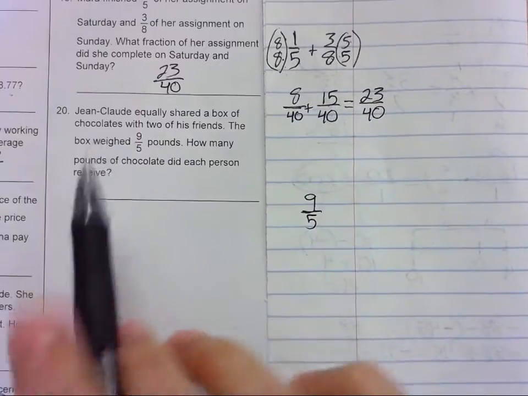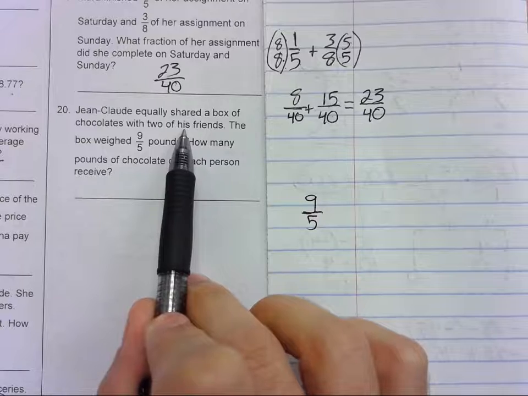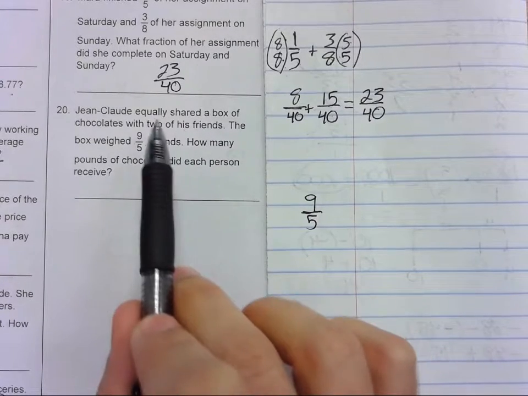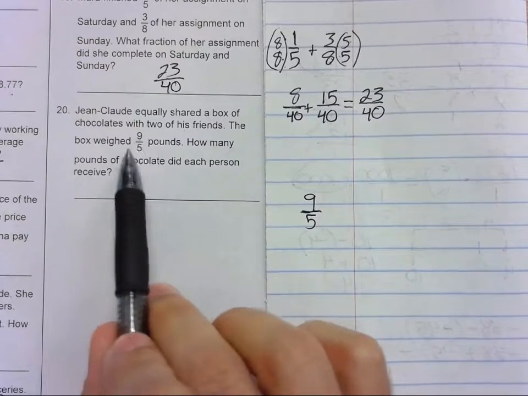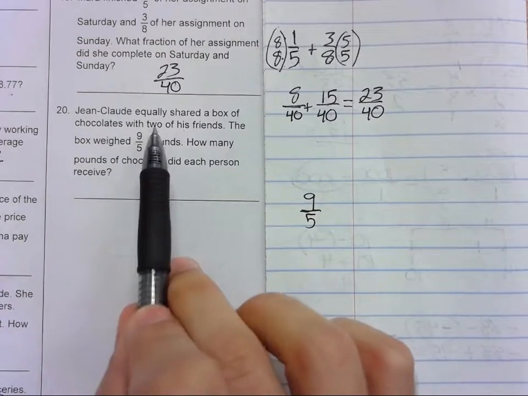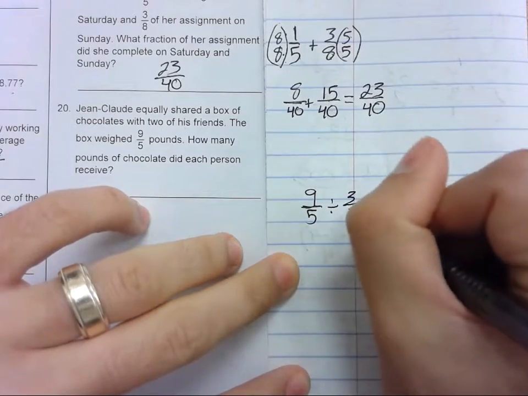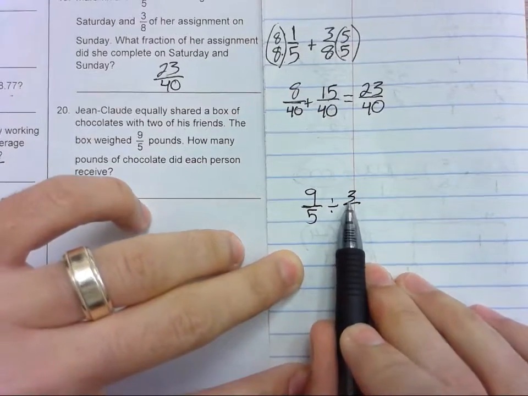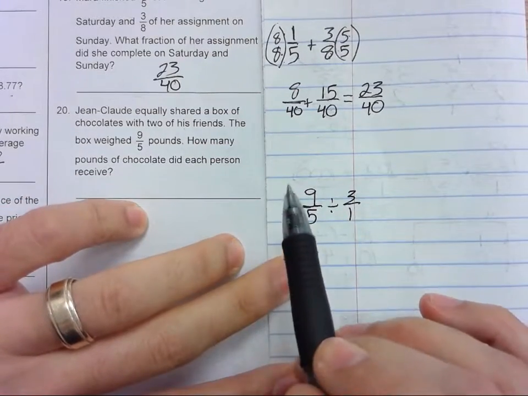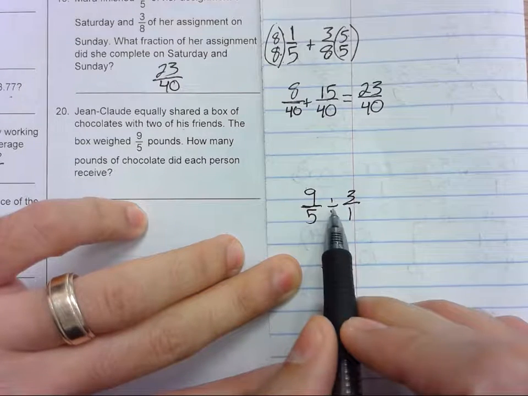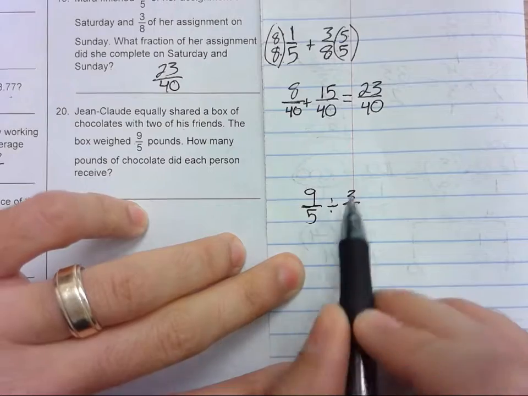Right away we might think that, hey, he's splitting it between 2 of his friends. And that makes sense, but it's not true. So he equally shared a box of chocolates with 2 friends. So he's actually cutting this so that he gets some and his 2 friends get some. So he's splitting this into 3 different pieces. Because he's going to get some and 2 of his friends are going to get some. So 9/5, he's going to cut that into 3 pieces. I already put it as a fraction, 3 over 1.